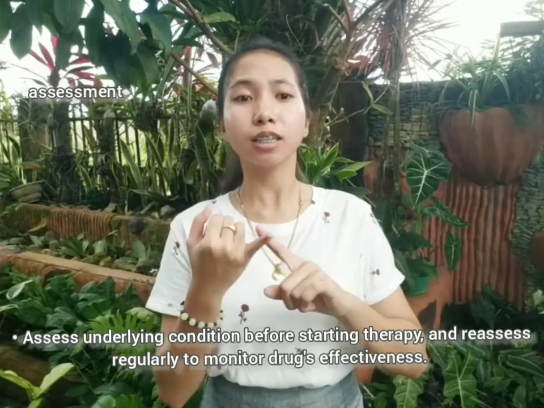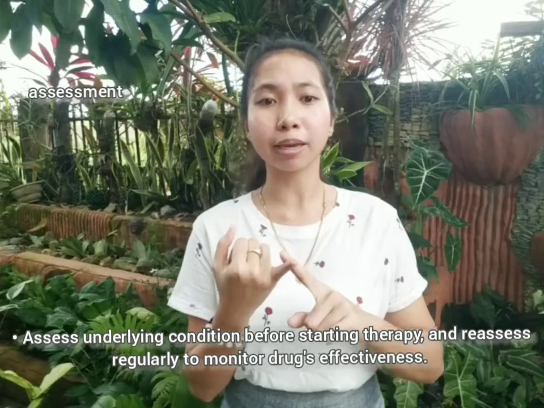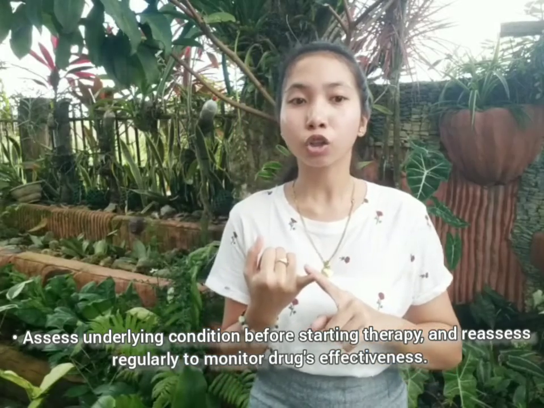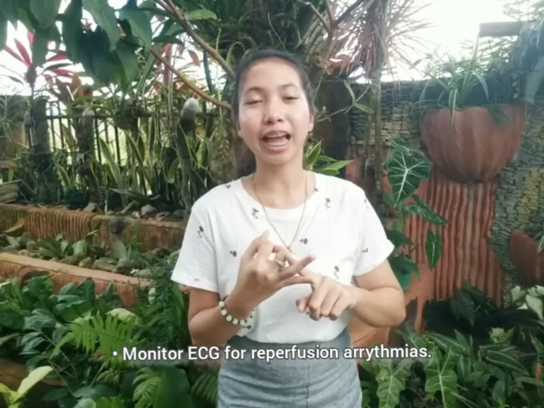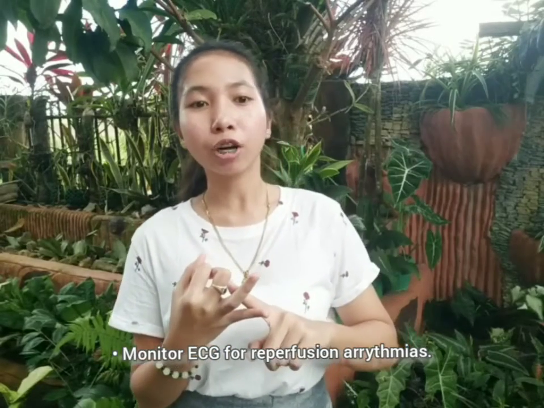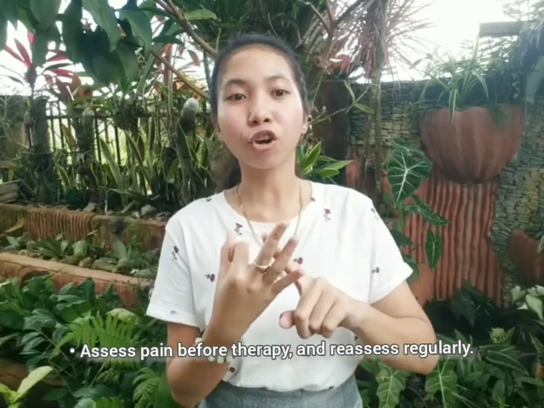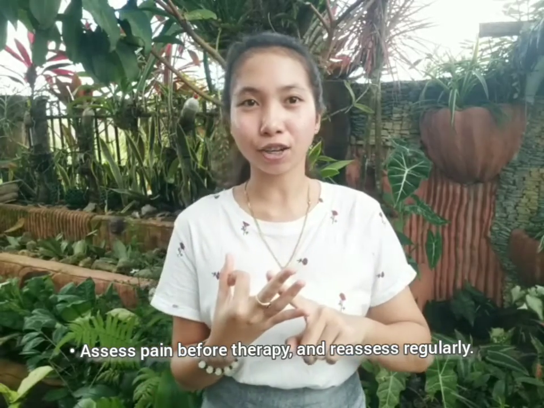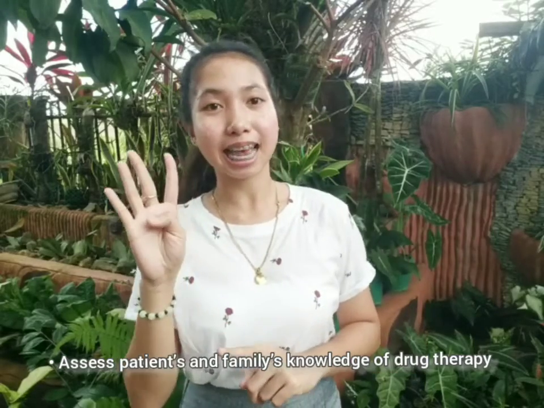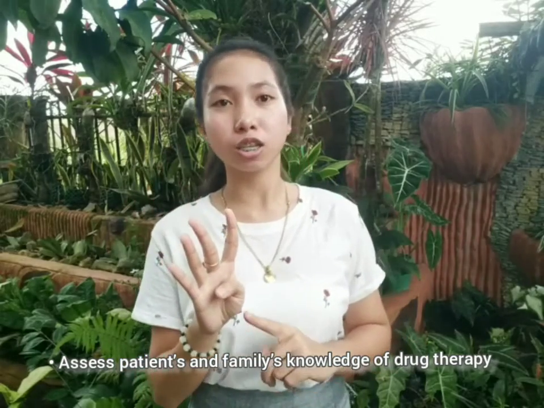For assessment, we must assess the underlying condition before starting therapy and assess regularly to monitor the drug's effectiveness. Second, monitor the electrocardiogram for reperfusion arrhythmias. Third, assess pain before therapy and reassess regularly. Fourth, assess the patient's and family's knowledge about drug therapy. We are finished with assessment, so let us proceed to nursing diagnosis.